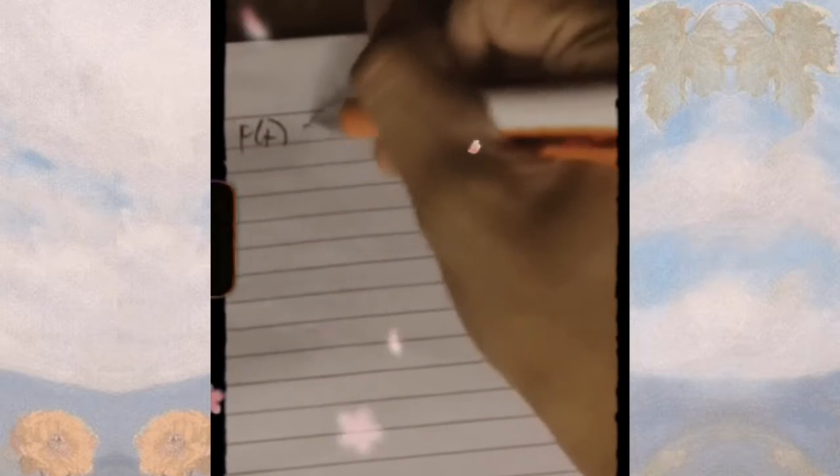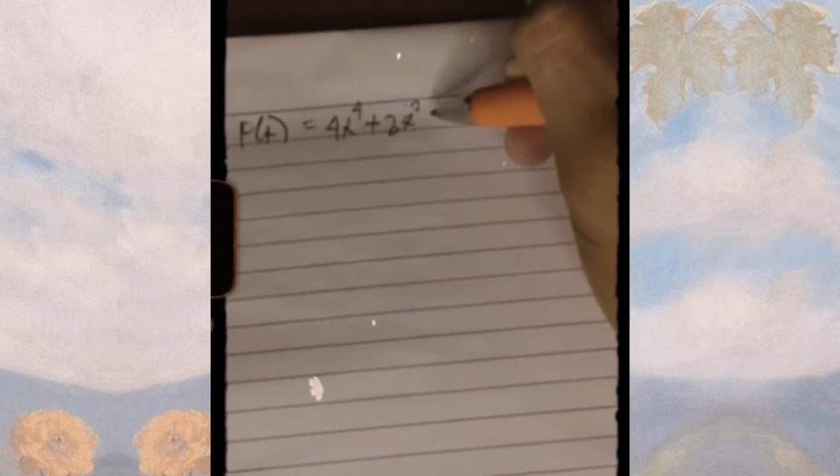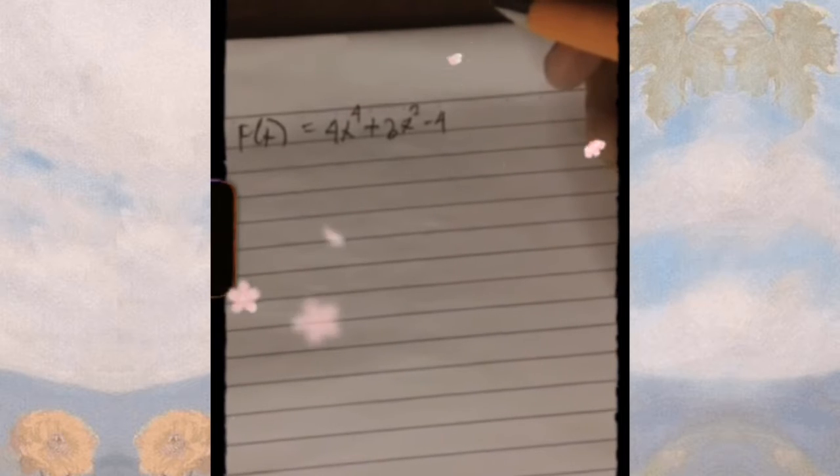So I have here another example of higher order derivatives. First, f of x is equal to 4x raised to the power of 4 plus 3x squared minus 4.